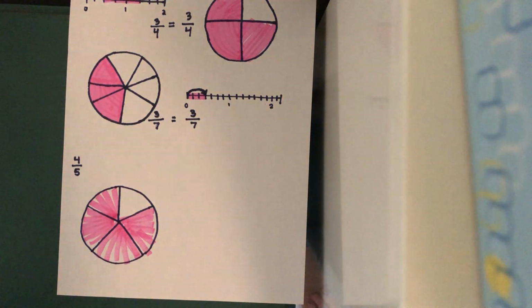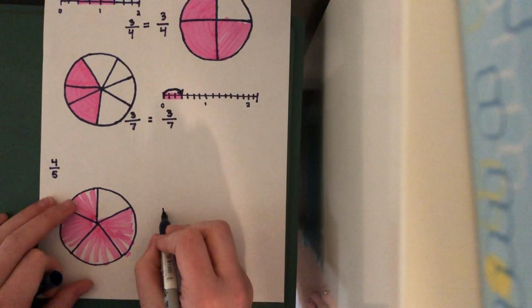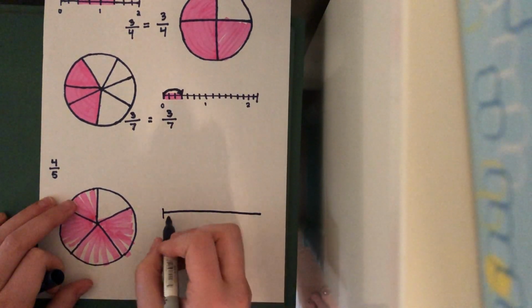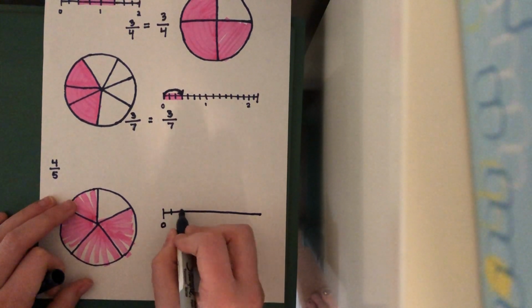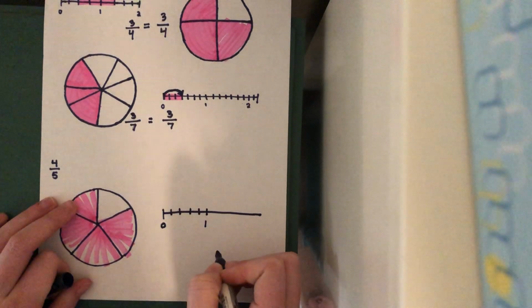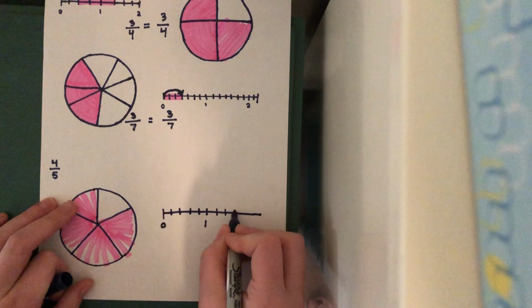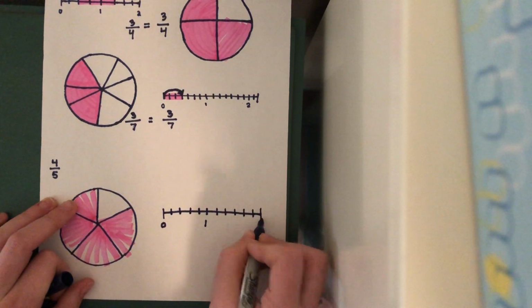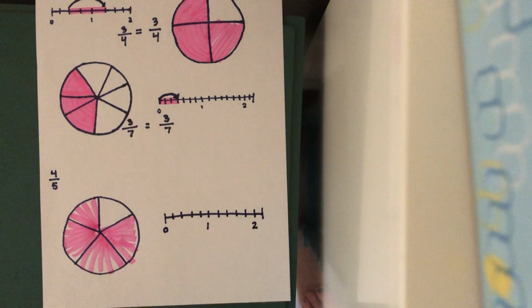Now for a number line model, first we draw a number line. We start off with 0 and we break it up into 5s. There's 1, 2, 3, 4, and 5. I put a 1 there because 5/5 equals 1. And there's 1, 2, 3, 4, and another 5. I put a 2 there because it's 10/5, which equals 2.